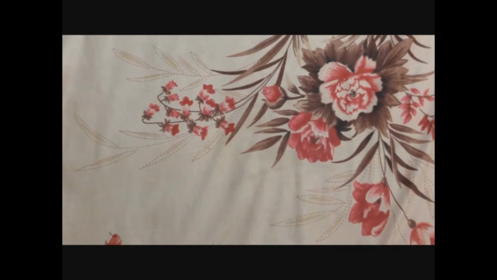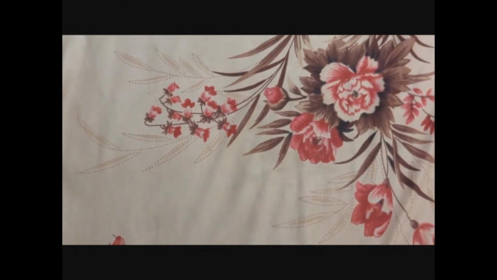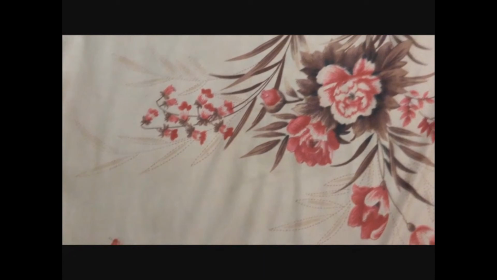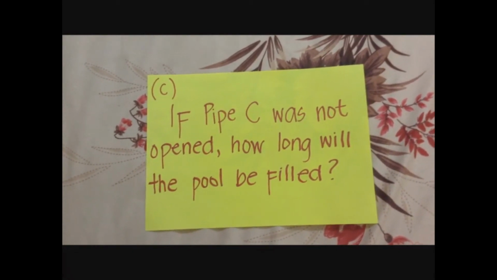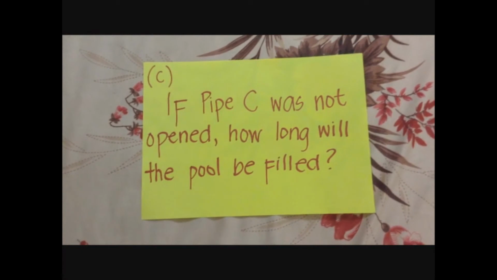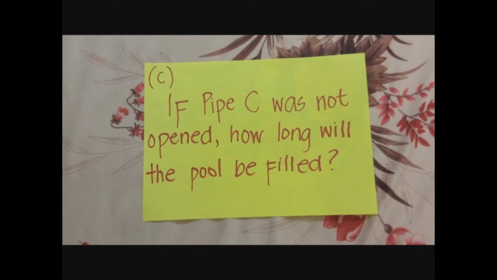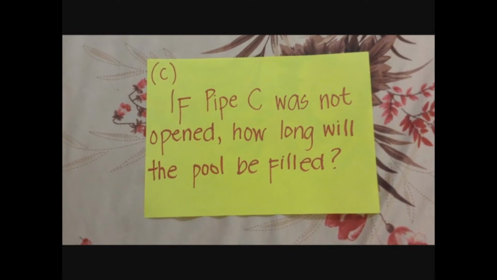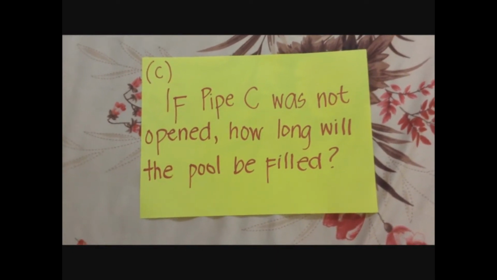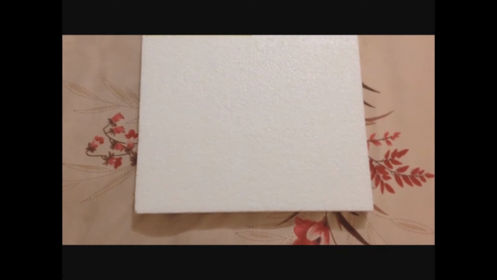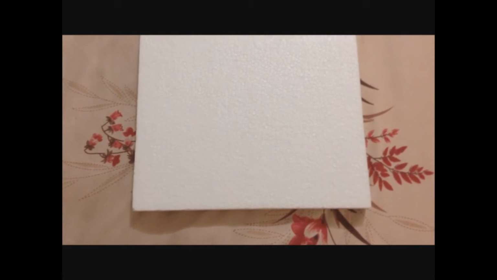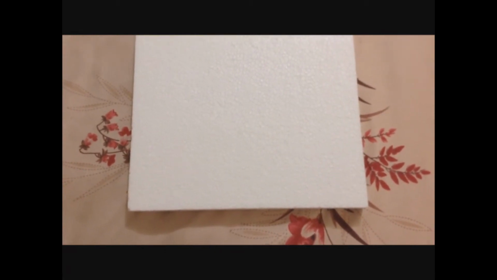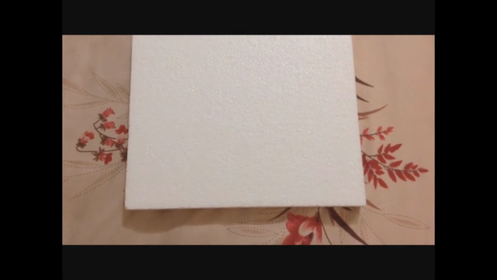Now that we have solved our first and second subproblem, it's time to go to our third subproblem. If pipe C was not opened, how long will the pool be filled? So now, pipe C is not involved in this problem. So we only have pipe A and pipe B to worry about. Since pipe A and pipe B are the only ones involved, we will only be seeing the rates and the time for pipe A and pipe B.